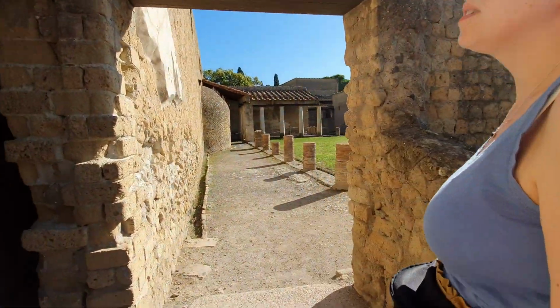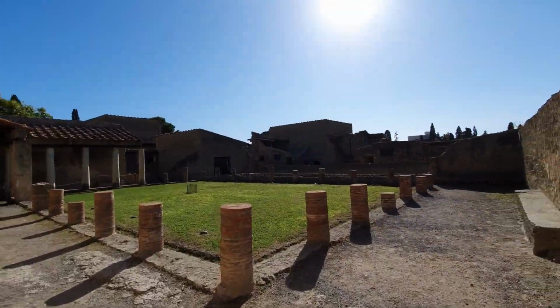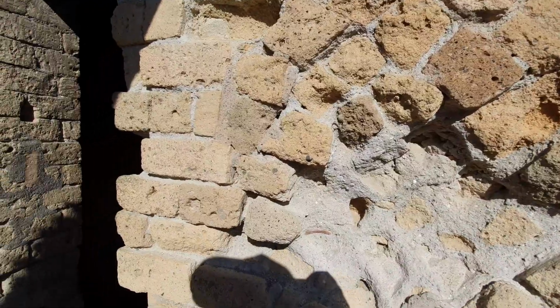Look at this garden. Let me have a look. I'll read one for once.